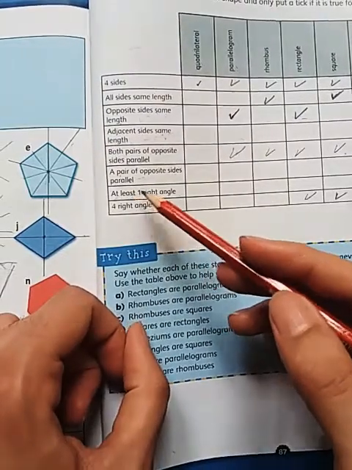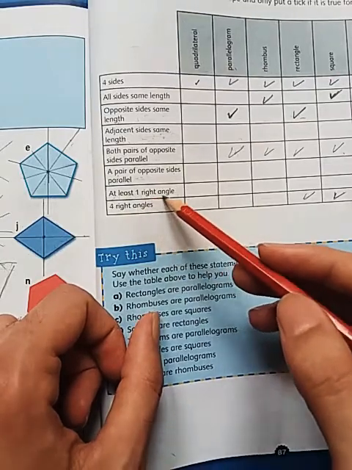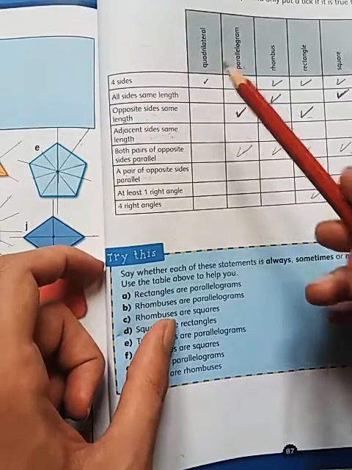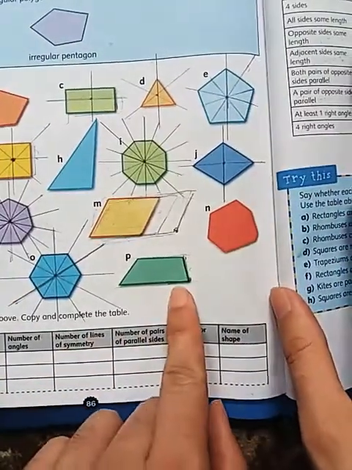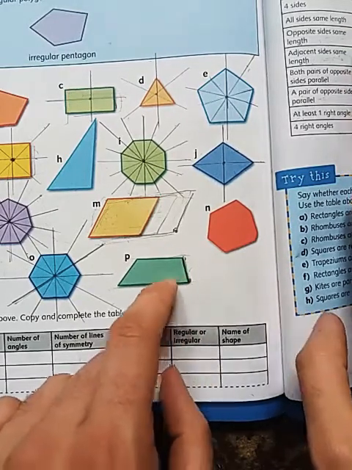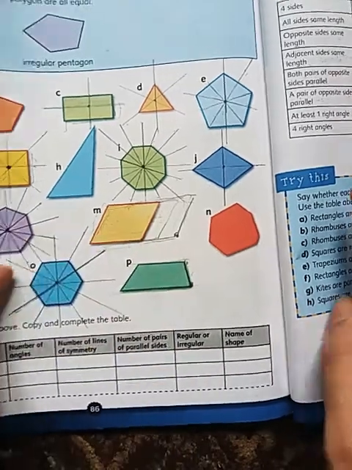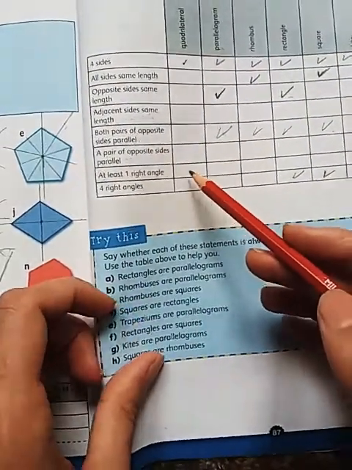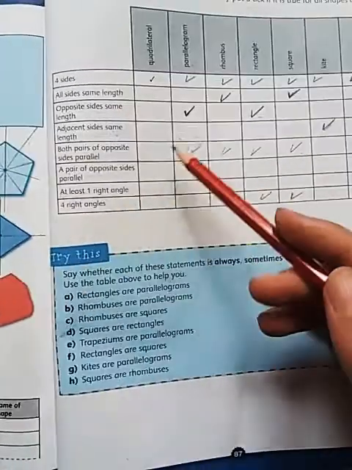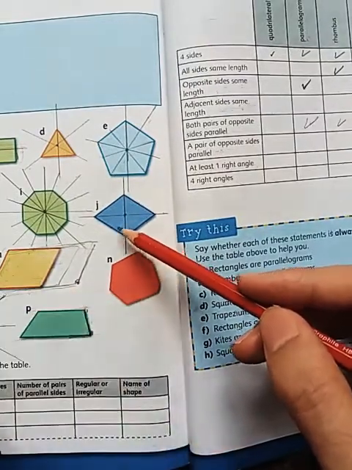Now, which one of these shapes has to have at least one right angle? Now, quadrilateral in general, no, they don't need a right angle to be a quadrilateral. Again, let's use the trapezium as an example. It doesn't have a right angle. The parallelogram as well, it doesn't have a right angle. So we cannot tick the box for quadrilateral. Parallelogram, we have just seen it. No. A rhombus, again no. They are not 90 degrees.